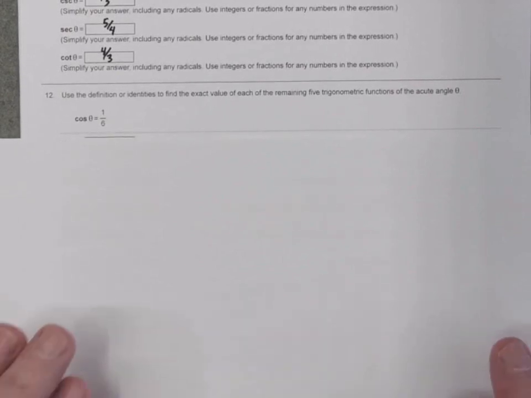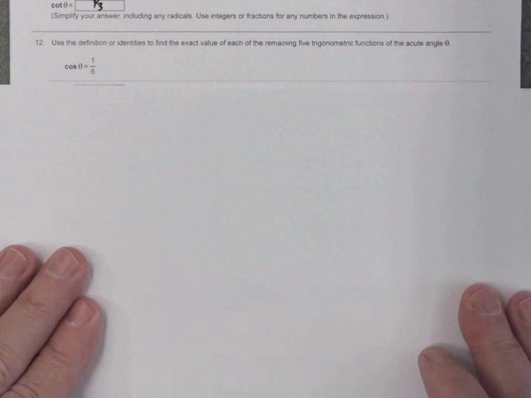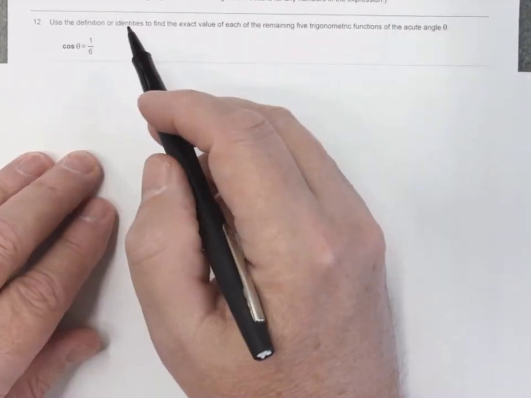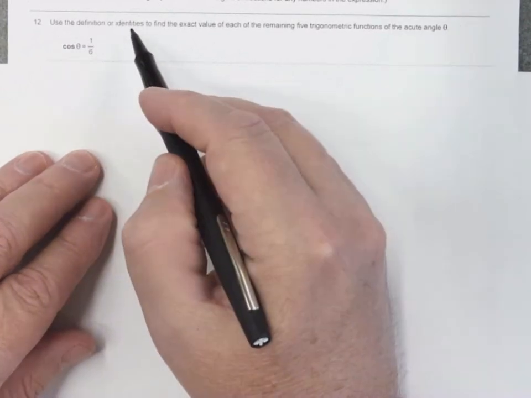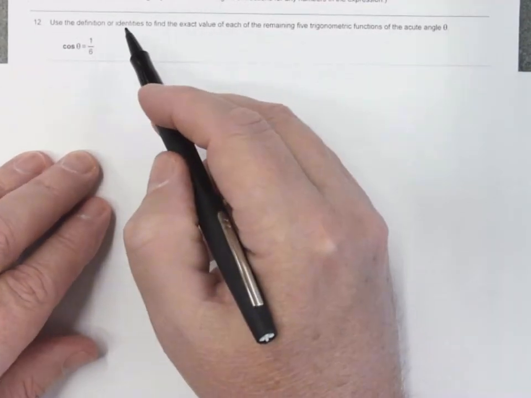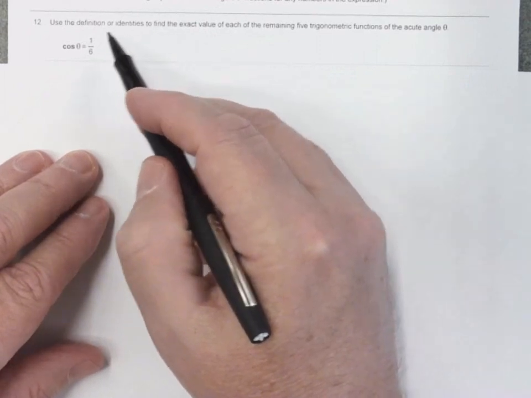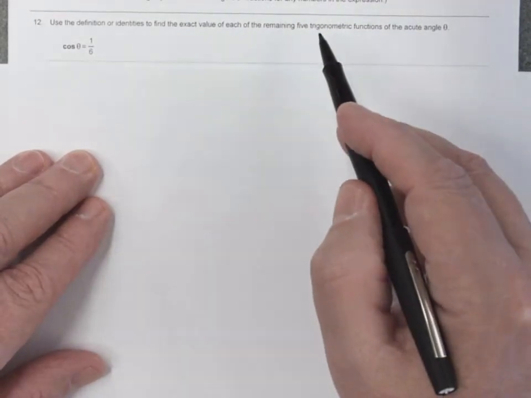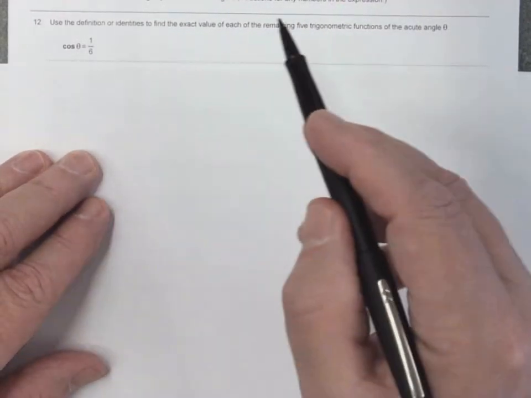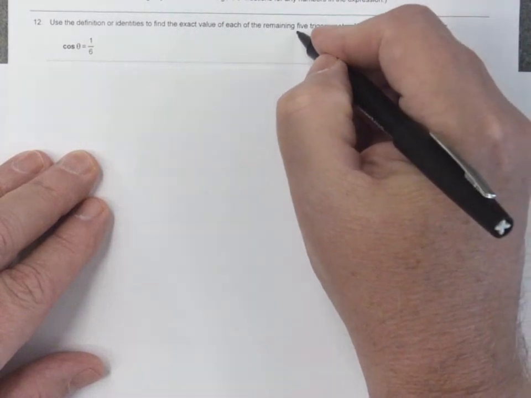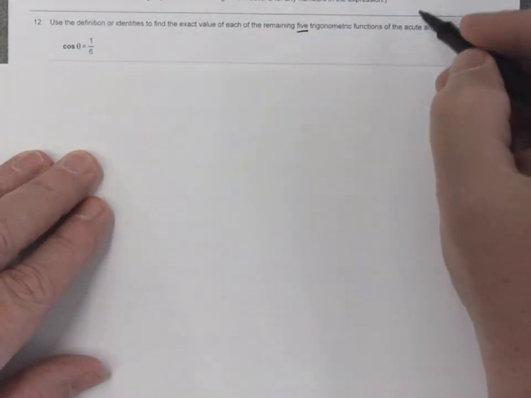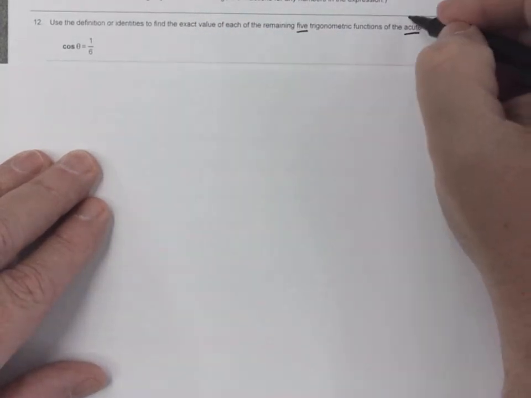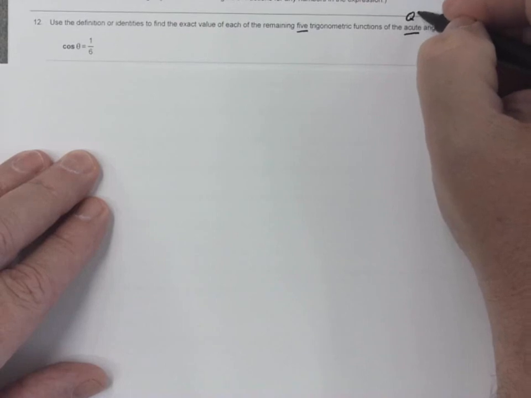So here's another similar problem, but they don't give you a right triangle. Just so you know, this wording says use definition or identities. Okay, I'm going to use what we call the definition. Bottom line is they give us the cosine of theta is 1/6. They want to find the 5 remaining trig functions. Now it's important, they tell us it's an acute angle. That means our angle's in quadrant 1.